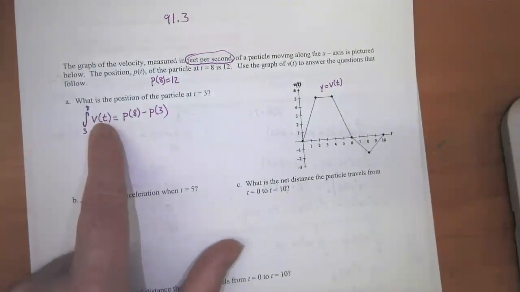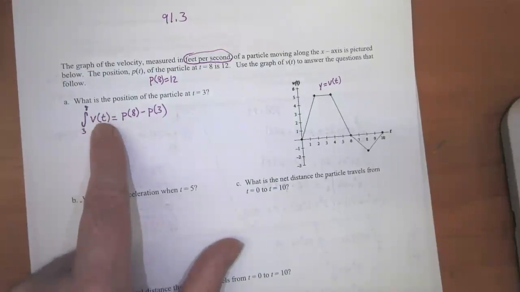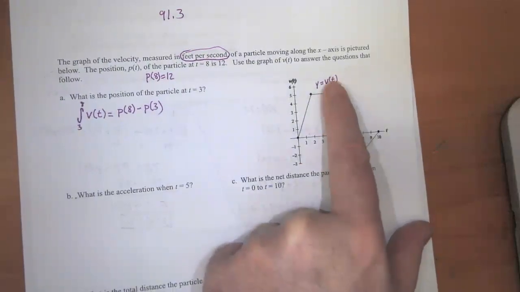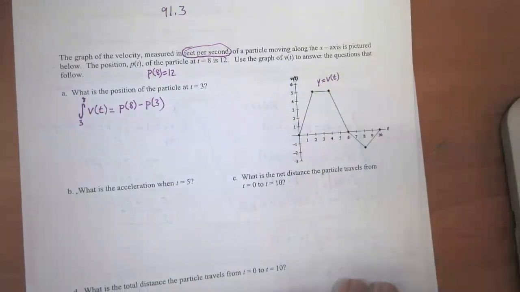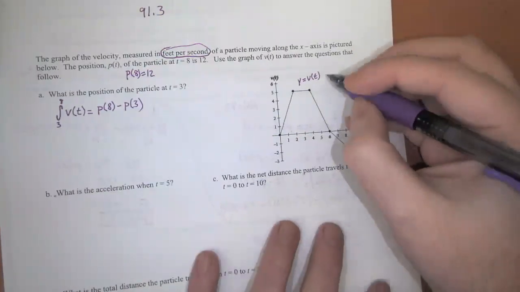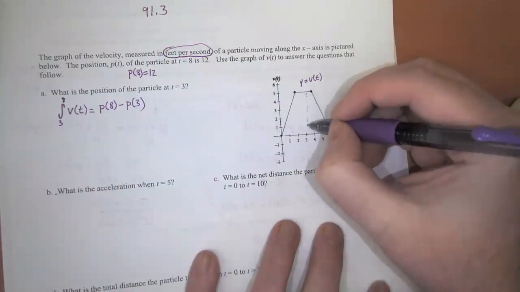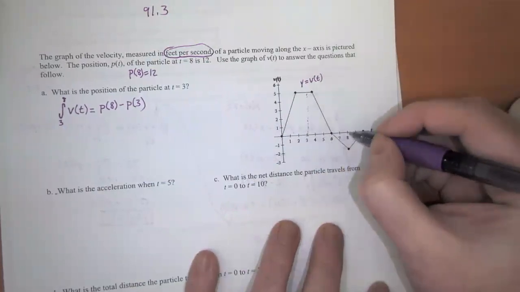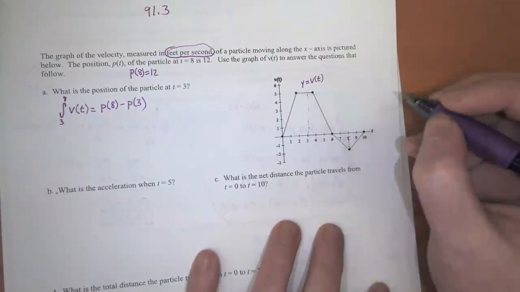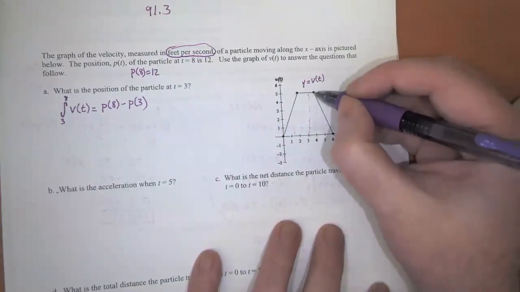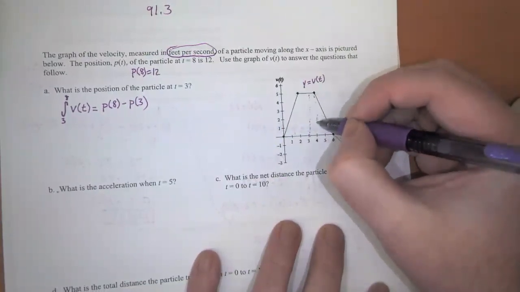So this is an important thing for us to remember, is that we're measuring the integral of velocity, and velocity is what's measured by this graph. So that's what's going to tell us that we can just use geometry to calculate this area from 3 to 8.